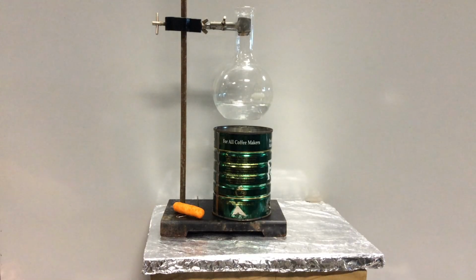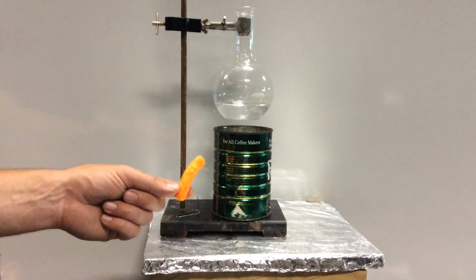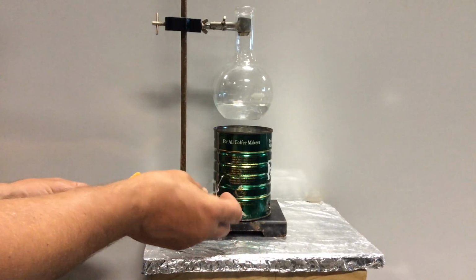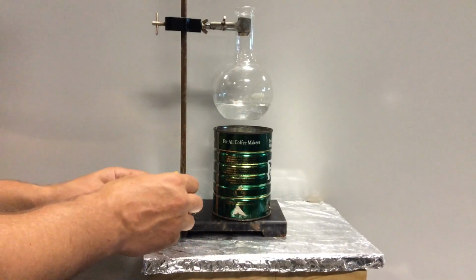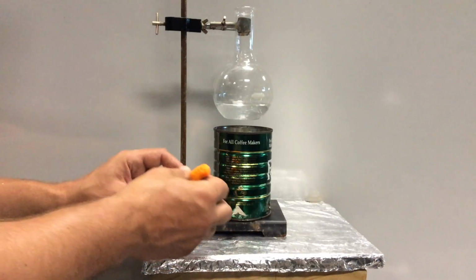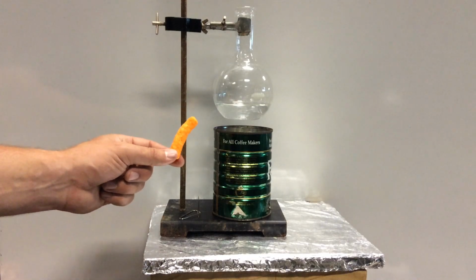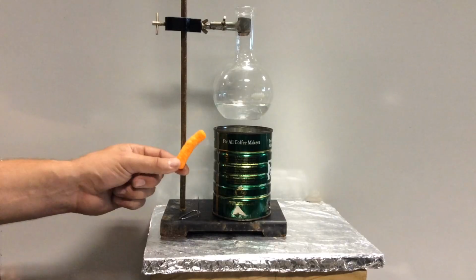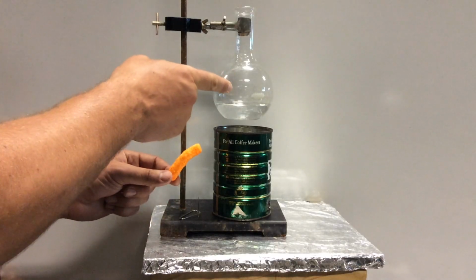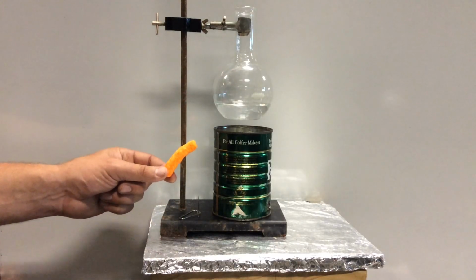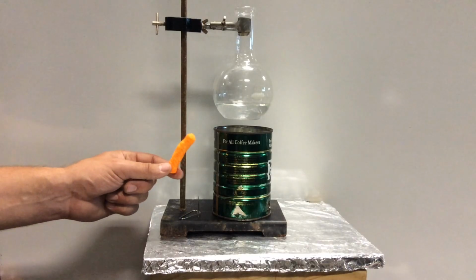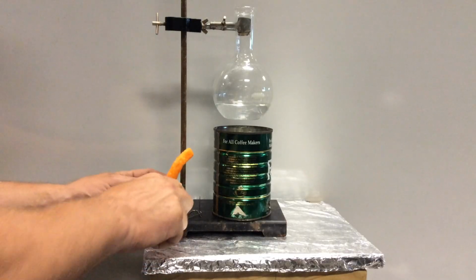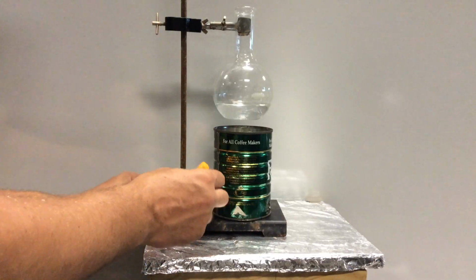But before we do so, the object that we're going to test here is this Cheeto. What I've done is taken a paper clip and bent it in such a way that I've made a stand for it. What we're going to do is mass out this Cheeto, because we want to know the mass of the Cheeto, because once we find how many calories of energy the water has absorbed, we'll be in a good place to get calories per gram. So we're going to measure that out, then I'm going to impale it on this stand.